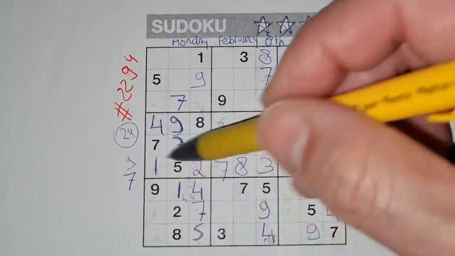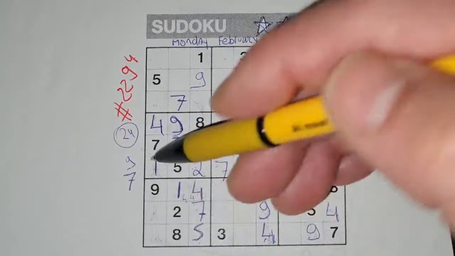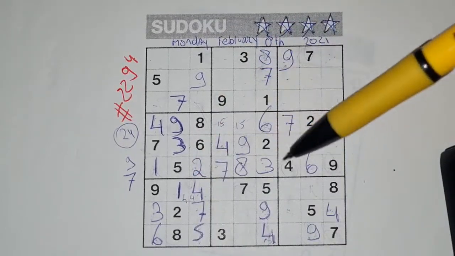2 numbers left in this big square for the numbers 3 and 6. We see here 3, no 3 there. 3 should be here, and the 6 goes there.